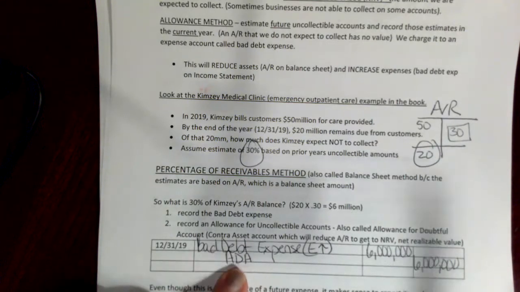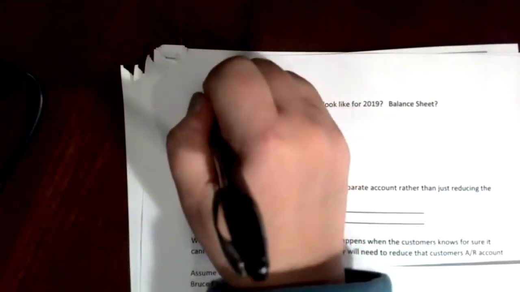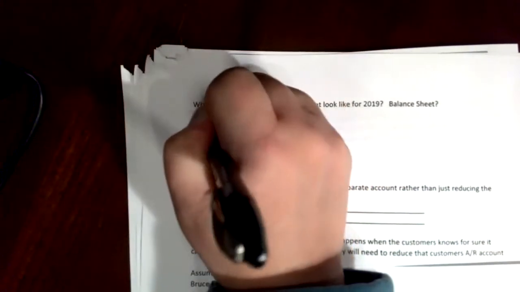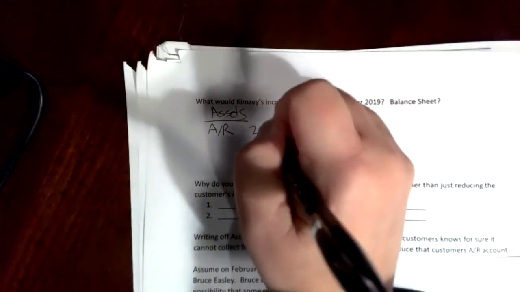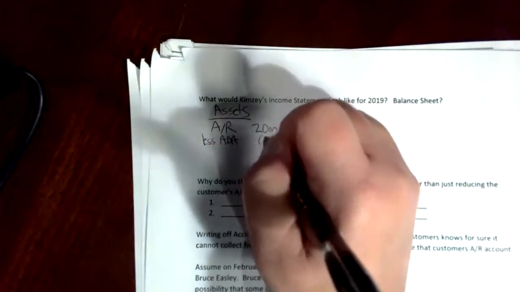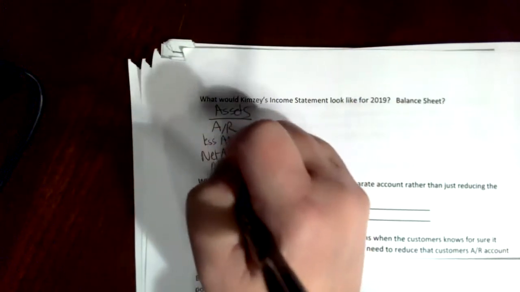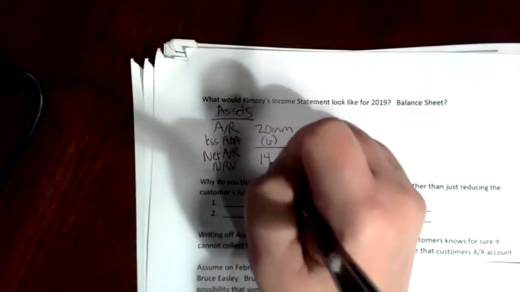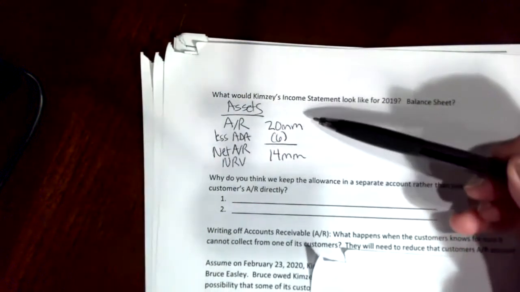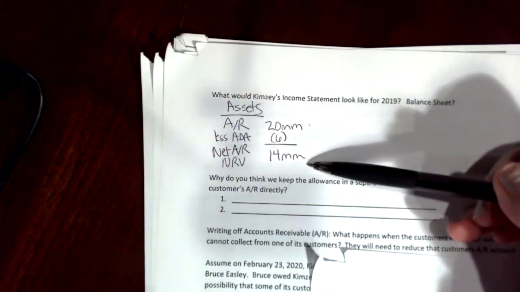Because it's a credit, if we report this on Kimsey's balance sheet right now, let me go ahead and do this right here. Here's what it would look like. Kimsey would have assets over here on the left. They would list their full AR amount at 20 million. Then they would say less the amount we think we're not going to get, 6 million, for a net AR, or you can call it net realizable value, of 14 million. And that's saying people owe us 20 million. We think based on history, we're probably not going to collect 6 million of that. So really, we think we have an asset worth about 14 million.